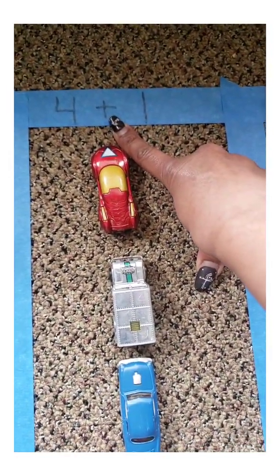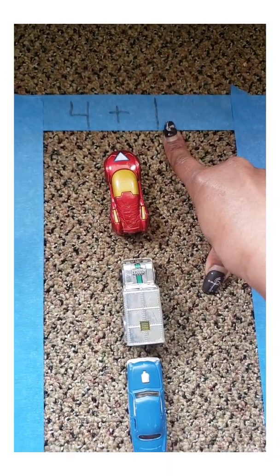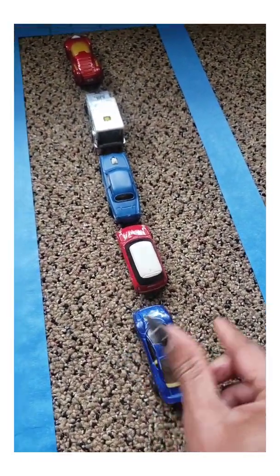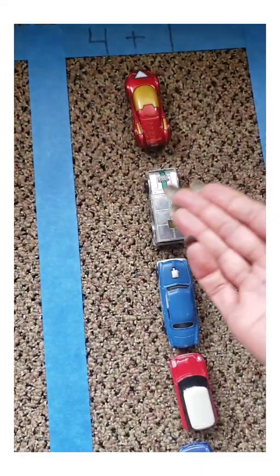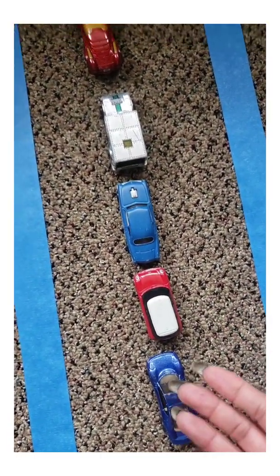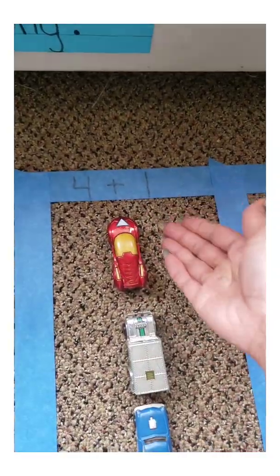Plus, we need to add, because that's the symbol, add how many more? 1. Yes. And there's my 1 that I'm adding. Now, how many cars altogether? 1, 2, 3, 4, 5. 4 plus 1 equals 5.